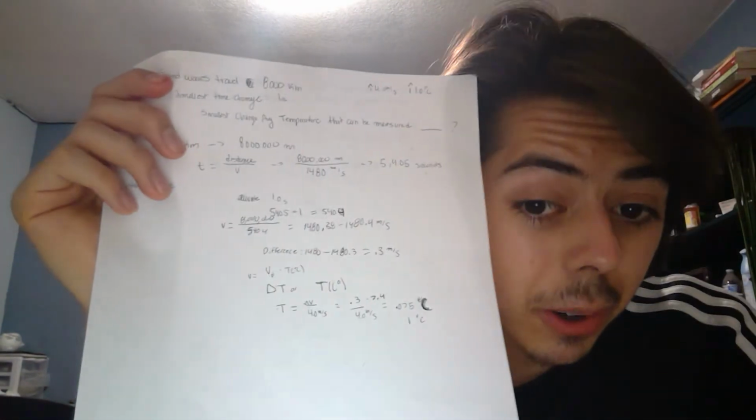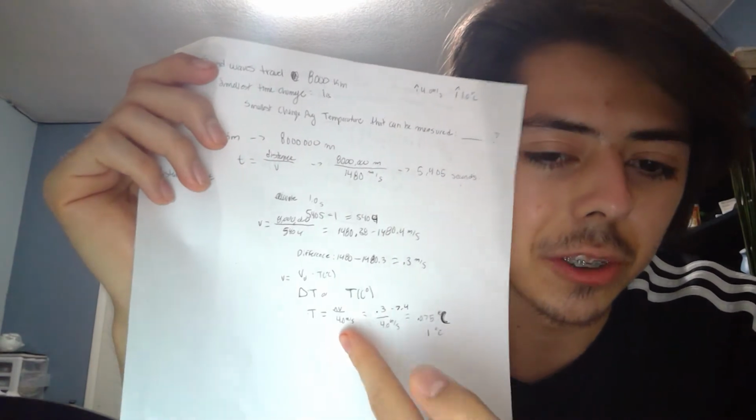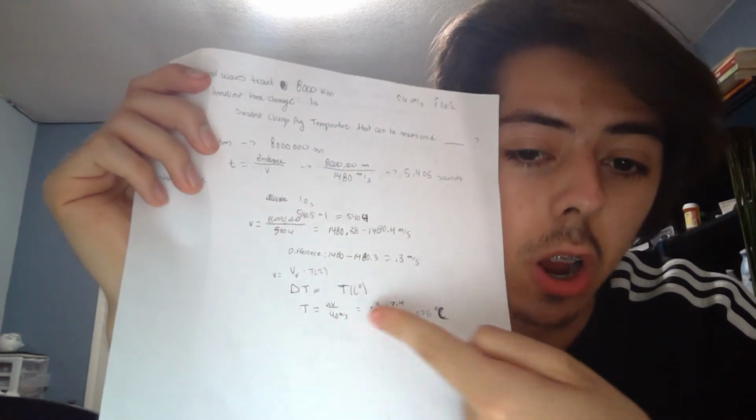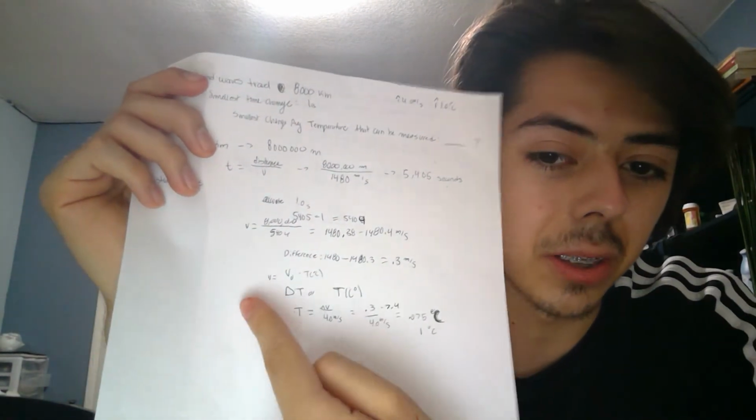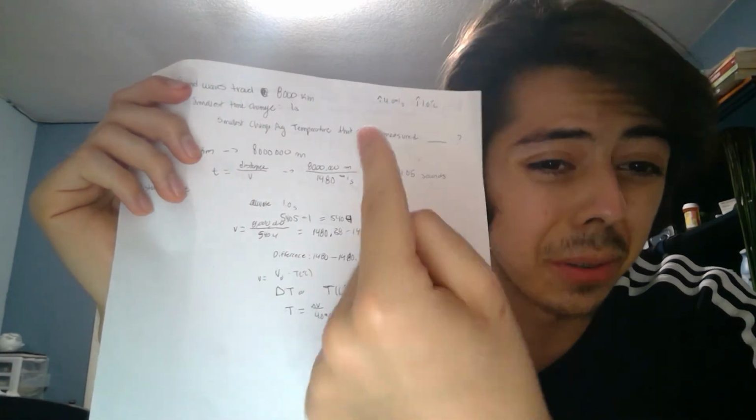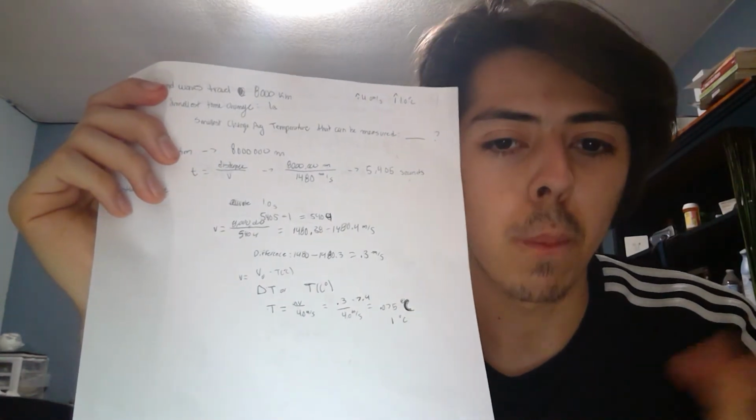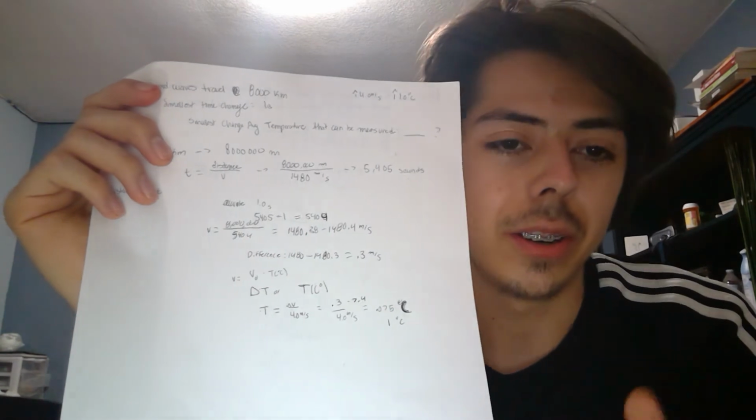So you want to rearrange that. You're going to get temperature in Celsius equal to the change in velocity you found up here over 4.0 meters a second, because that's how much the velocity goes up. I hope I explained it better in that part. And then you're going to get 0.4.